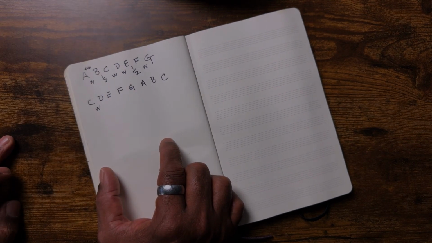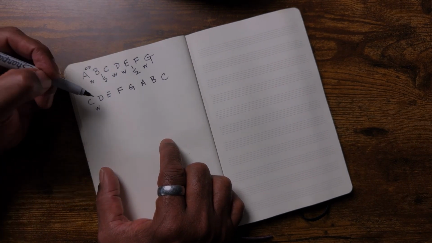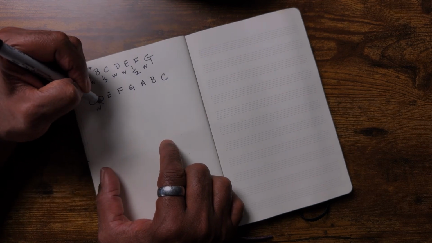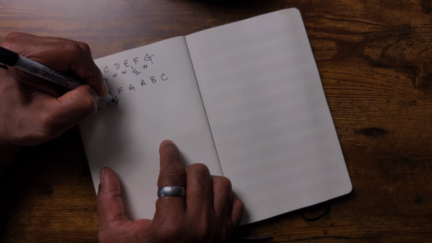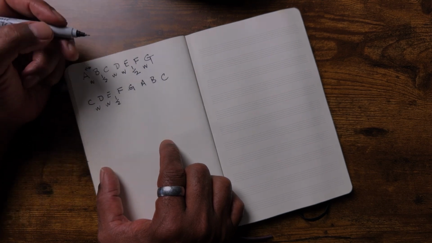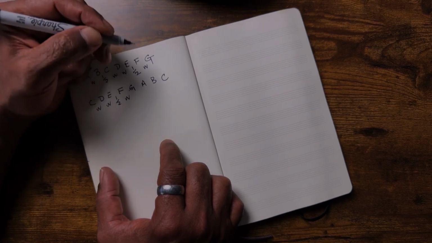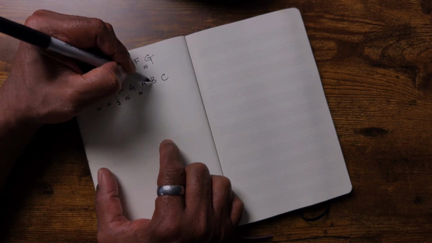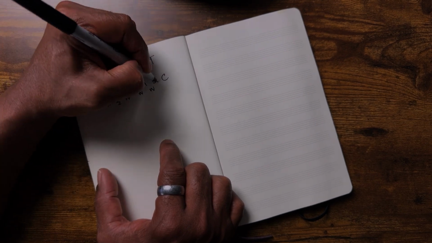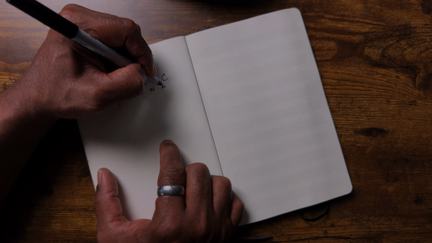The distance between C and D is a whole step. The distance between D and E is a whole step. E and F is a half step. The distance between F and G, or the interval, is a whole step. The distance between G and A is a whole step. Between A and B is a whole step. And between B and C is a half step.